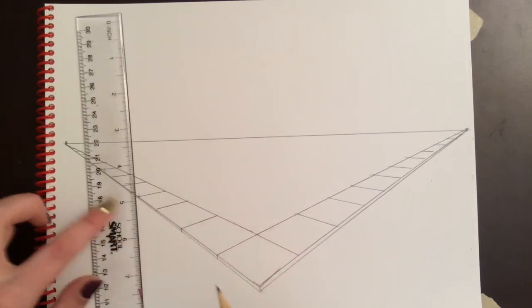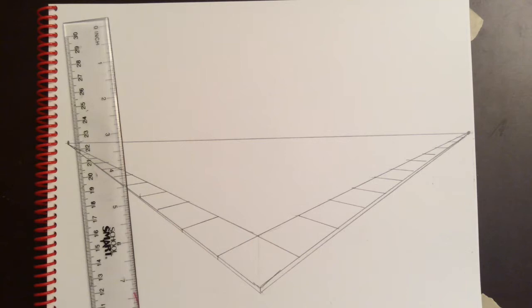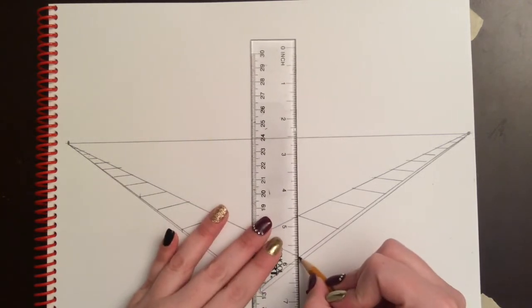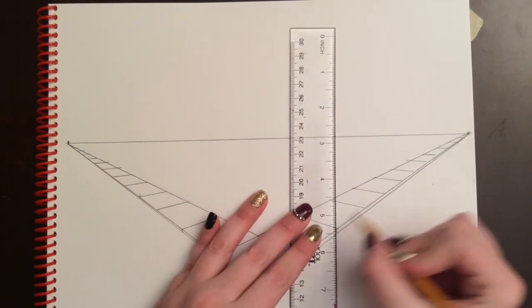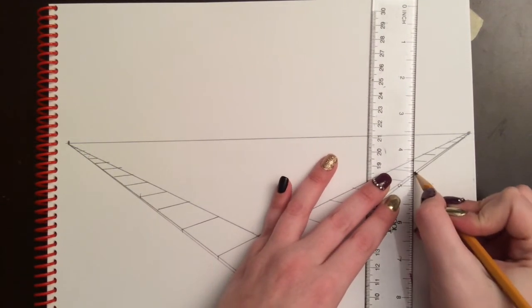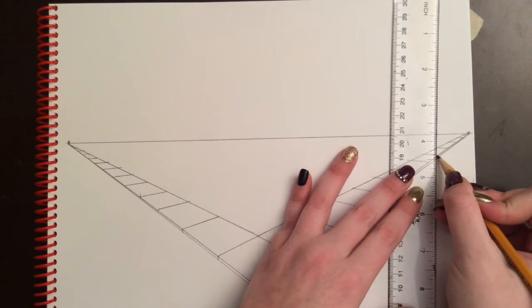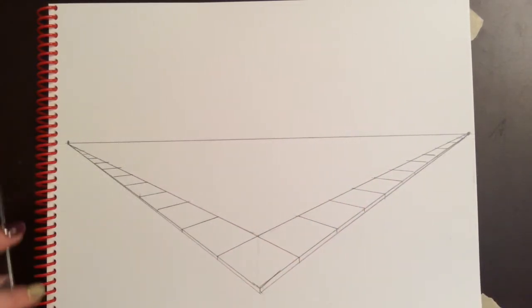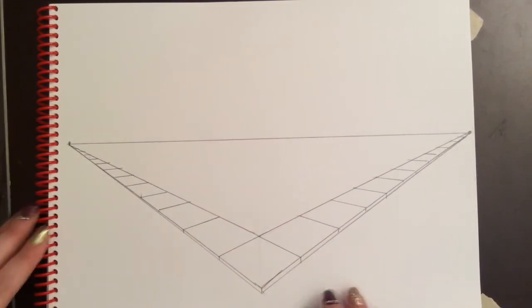Now, as I get further back, the lines are so close together you can't even see, so I'm not going to bother doing that. Vertical line, I'm just lining it up to each of my sidewalk slabs and drawing my vertical line. All right, so that's how to create a very basic sidewalk in 2-point perspective.